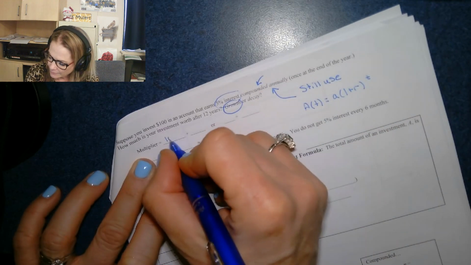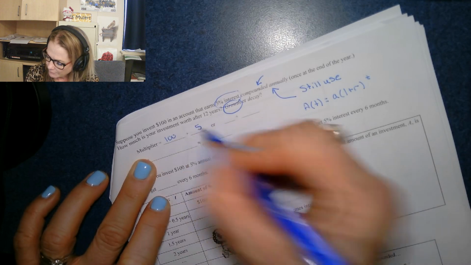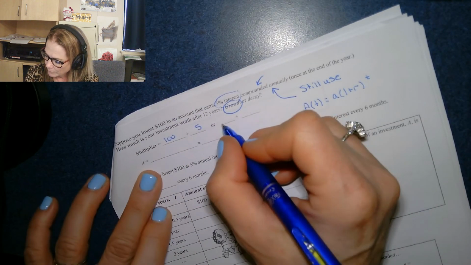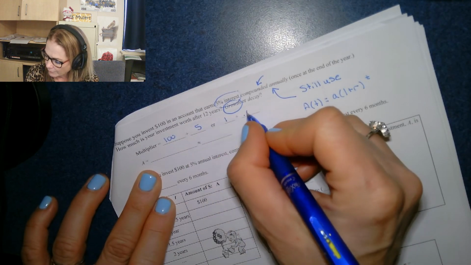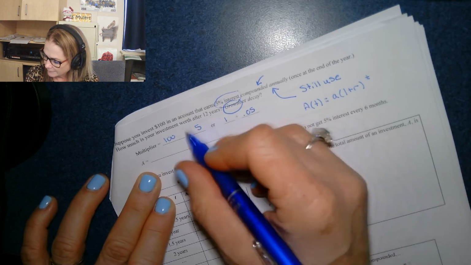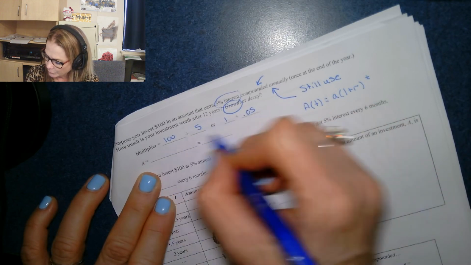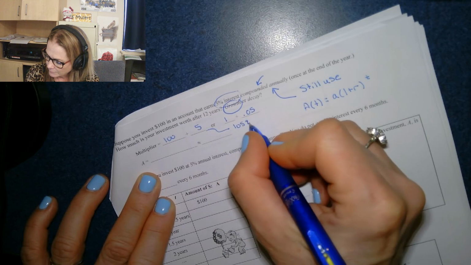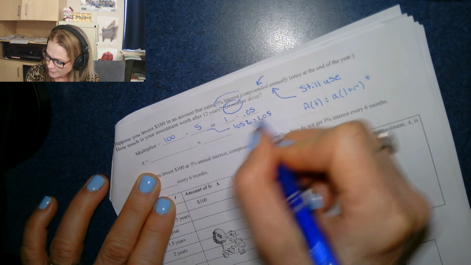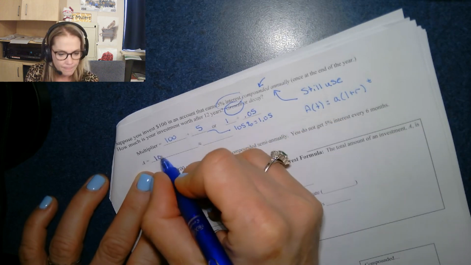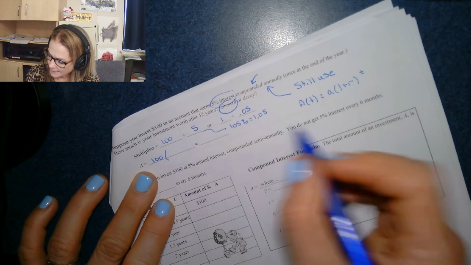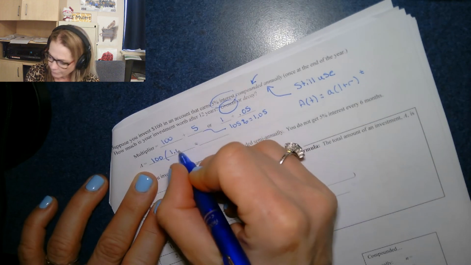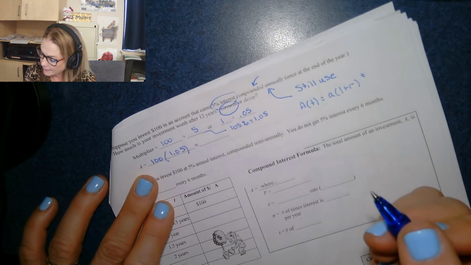So the multiplier here is 100 plus 5, or that 1 plus 0.05. That's 105%, which is 1.05. So we start with 100, and we've got that 1.05, and 12 years.